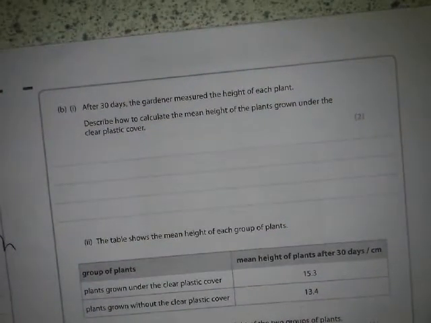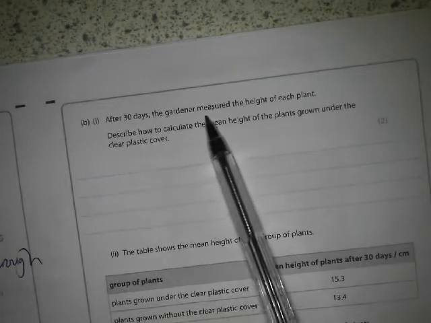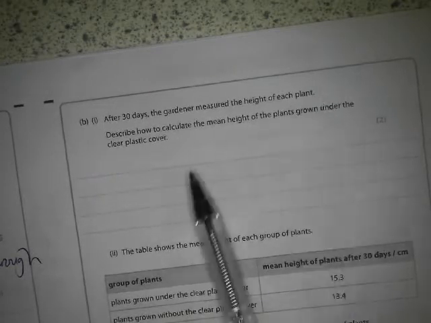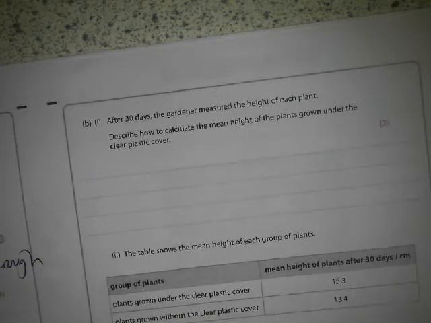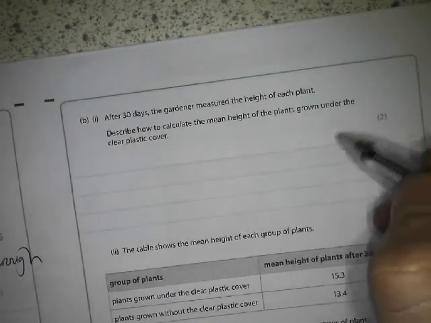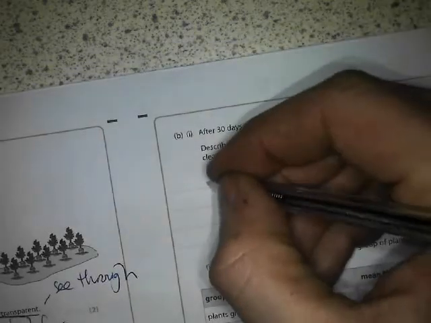Now this question was a skill that all of you can do that none of you got marks for, which is very bizarre, isn't it? But let's have a read. After 30 days, the gardener measured each height of the plant. So he's gone around to his 20 plants and measured the height. Describe how to calculate the mean. Now, if I wrote the heights down in numbers, you'd be able to calculate the mean. I am certain of it, but you weren't able to put it into words.